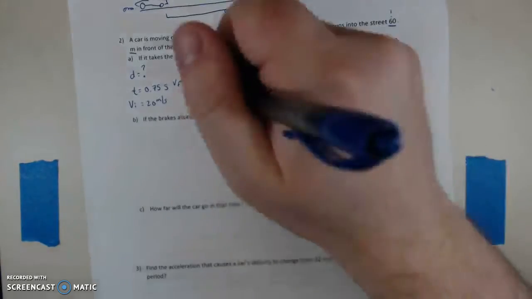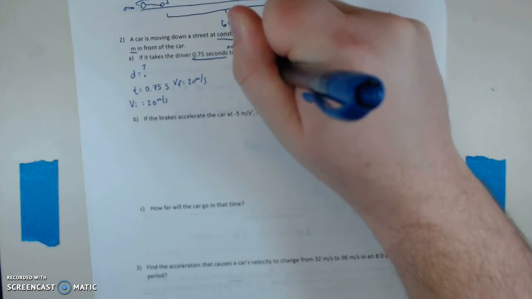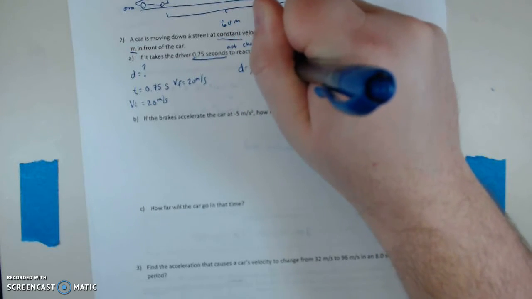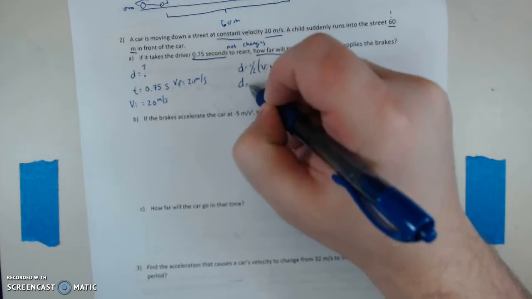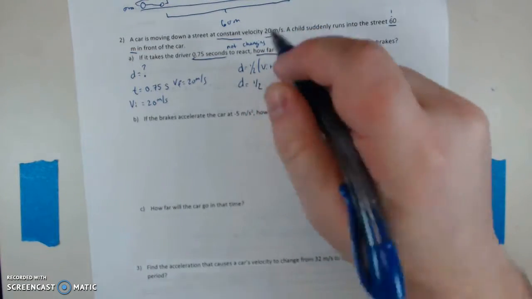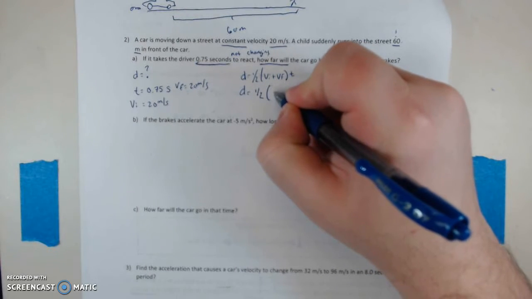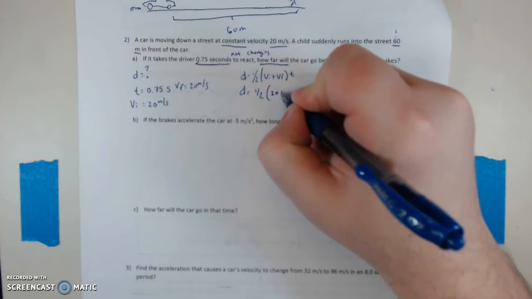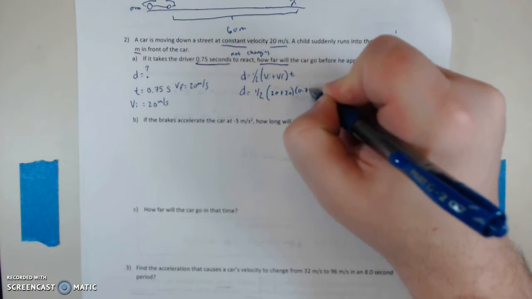So let's look at it then. Write it down. D equals 1/2 times VI plus VF times T. Plugging in carefully, we have D equals 1/2 times the quantity of 20 plus 20 times 0.75.